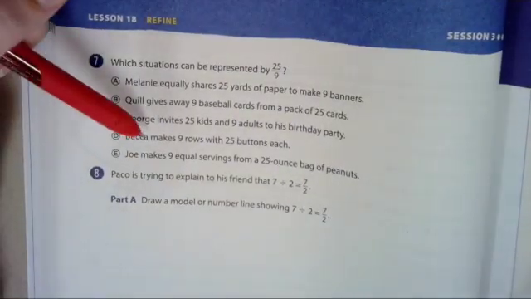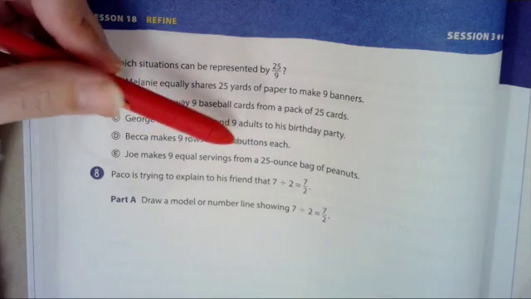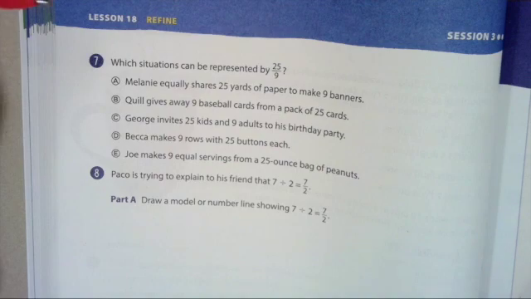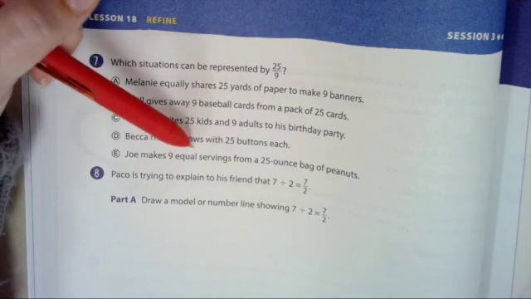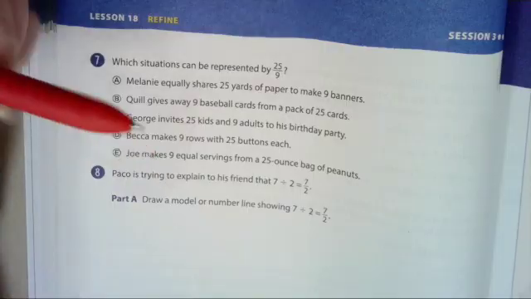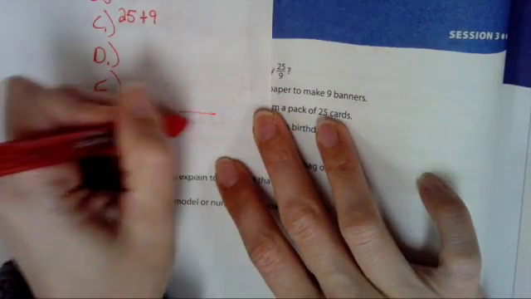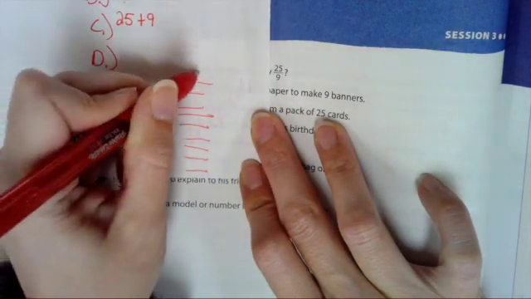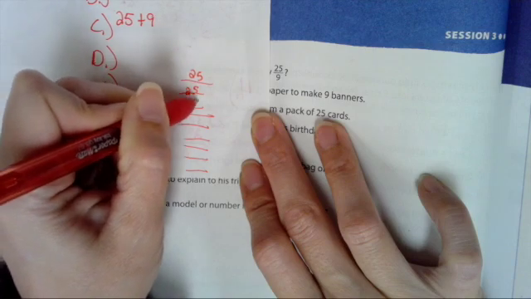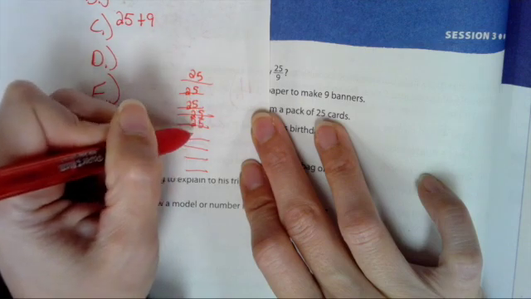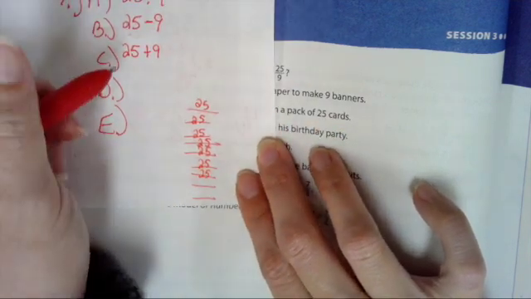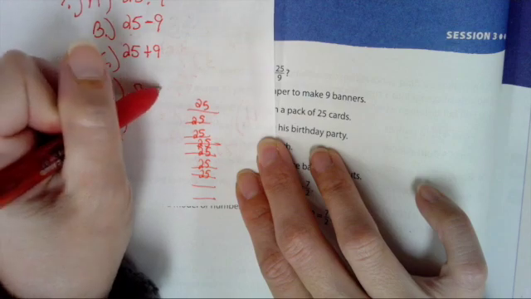Letter D. Becca makes 9 rows with 25 buttons each. Each could mean multiply or divide. This other word, rows. So she makes 9 rows with 25 buttons each. So let's draw a little picture of this. There's 1, 2, 3, 4, 5, 6, 7, 8, 9 rows, and this has 25 buttons, 25 buttons, 25 buttons, 25 buttons, 25 buttons. See what I'm doing here? So that is multiplication. So that is 9 times 25.